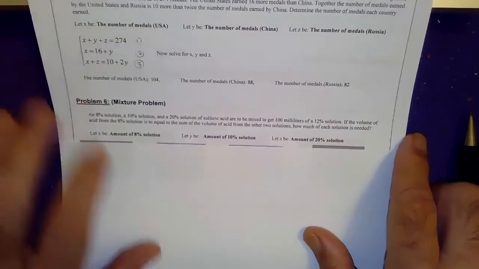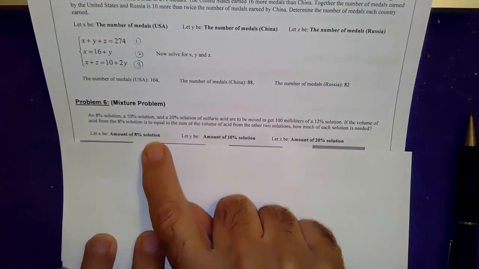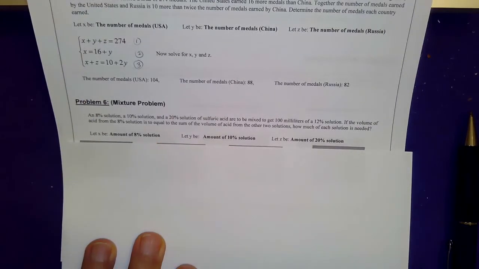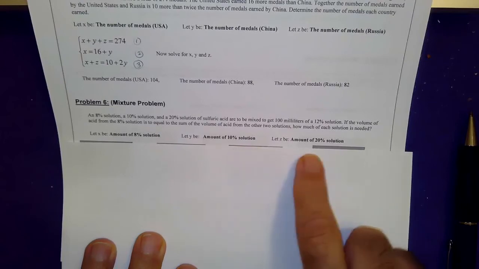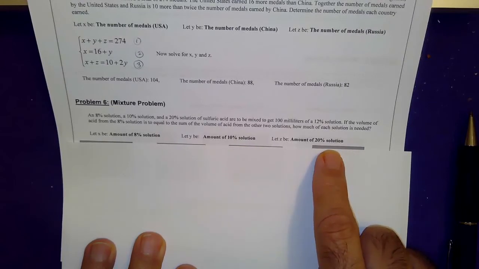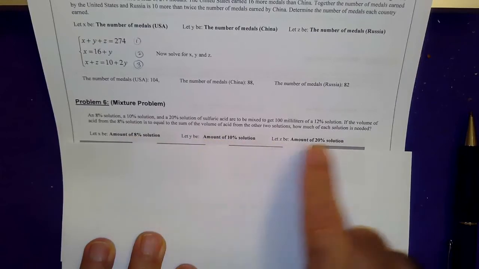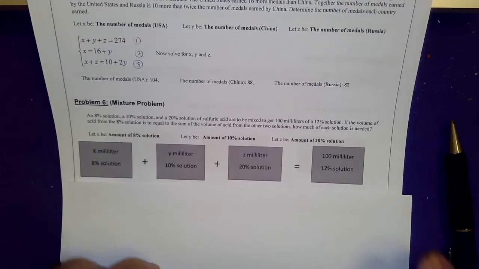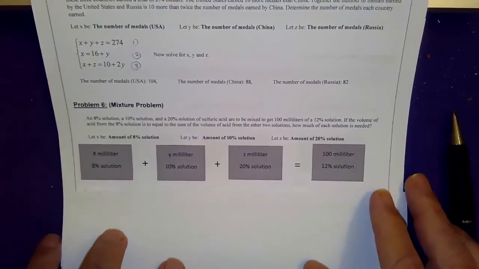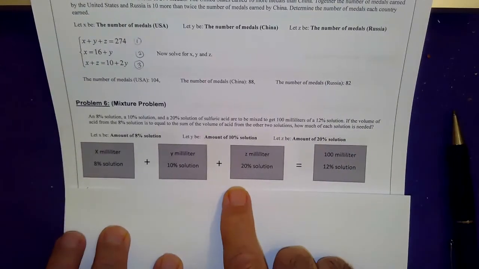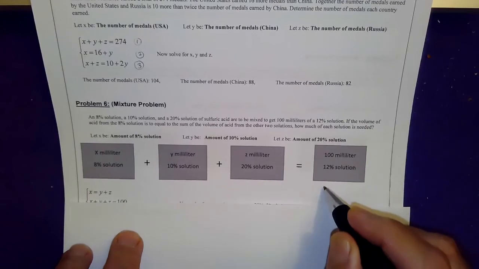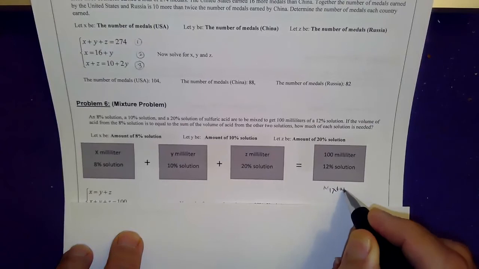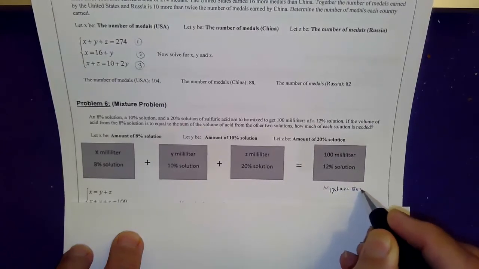So this is what I did. I said, let X be the amount of 8% solution, Y be the amount of 10% solution, and Z be the amount of 20% solution. Because I introduced 3 variables, I need 3 equations. So here are my boxes. Remember, we used to have 2 boxes. Now we have 3 boxes added to each other in order to come up with the mixture box. Do you see it? So that's called the mixture box.